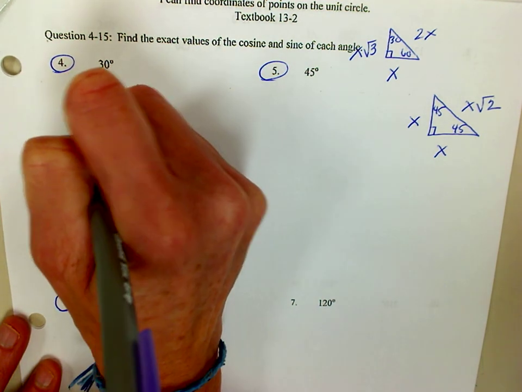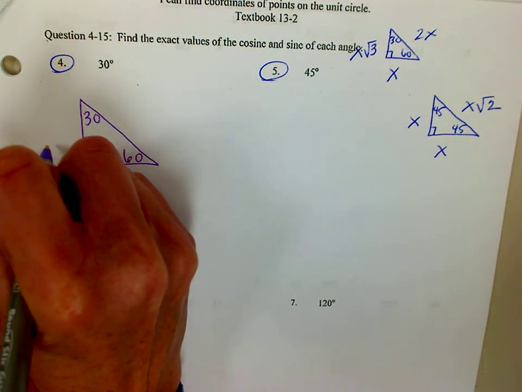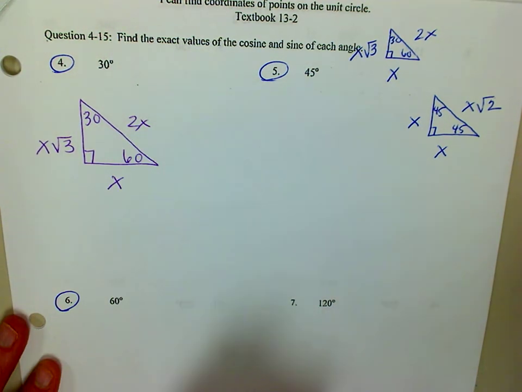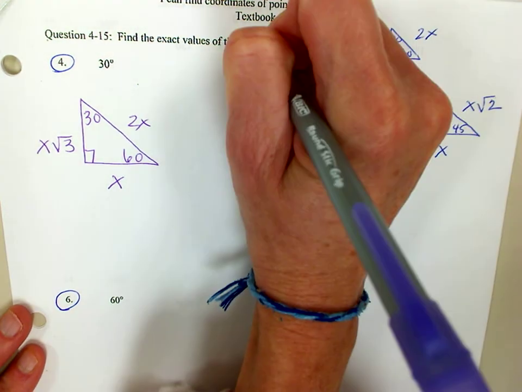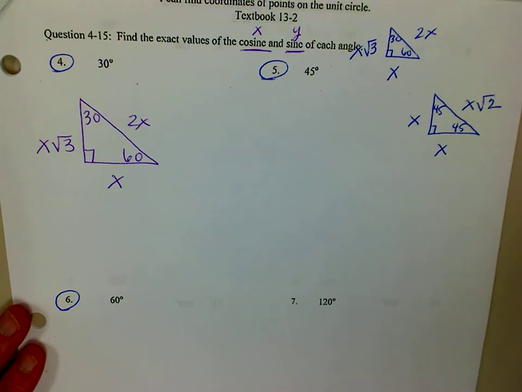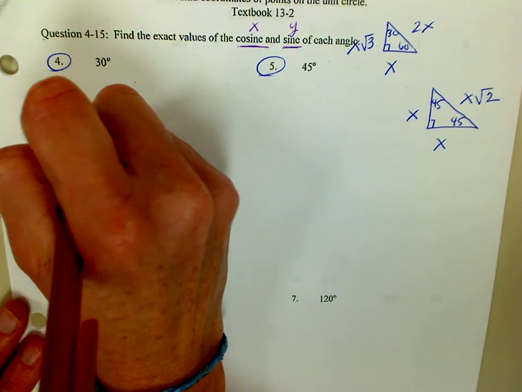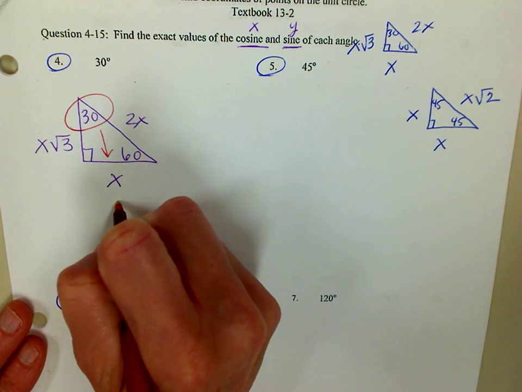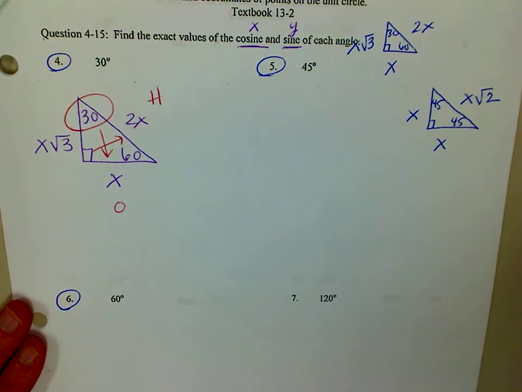So I'm going to write this down. I'm going to go ahead and draw the sides again. And I want to find the value of cosine and sine. Now remember, cosine is the x value and sine is the y value. Okay, now I'm looking at 30 degrees. So since that's the angle I'm looking at, this will be the opposite side. Right across from the right angle is the hypotenuse, and then whatever's left over is the adjacent.